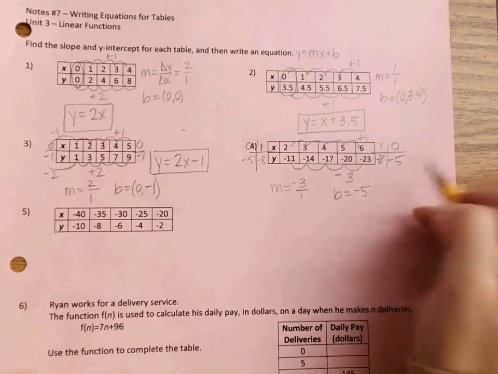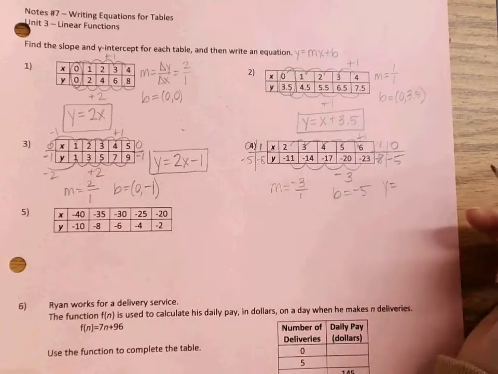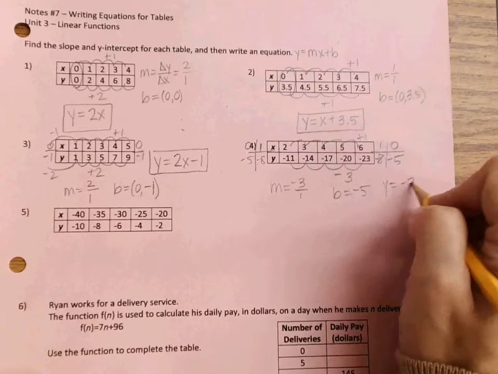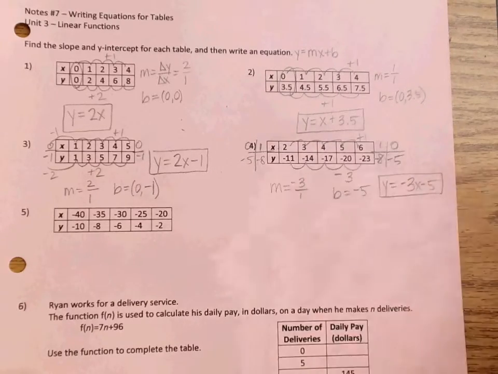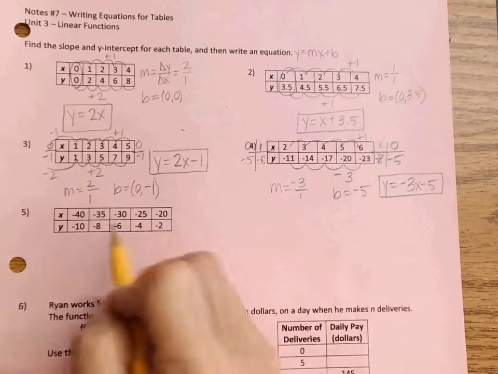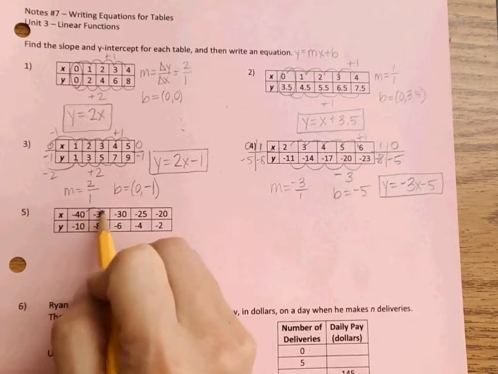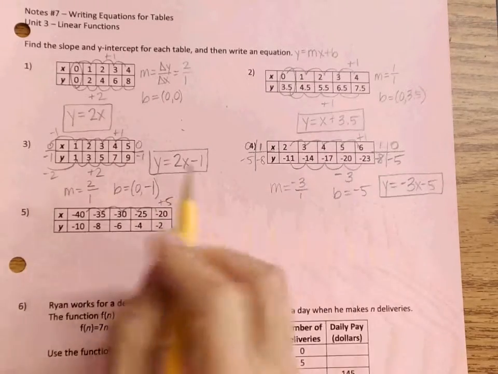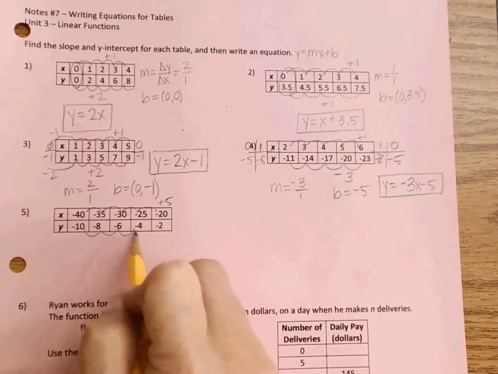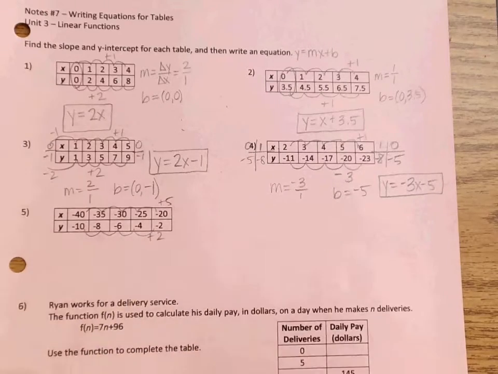Okay? And then the last thing we're going to do is write the equation. The equation is -3x minus 5. And then the last table, number 5. Number 5, I see all of my x values. They are increasing by 5. All of my y values are increasing by 2.